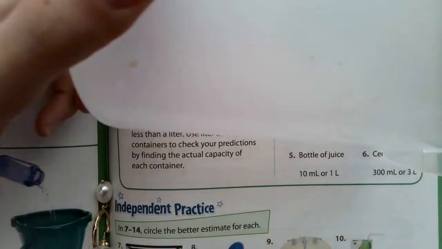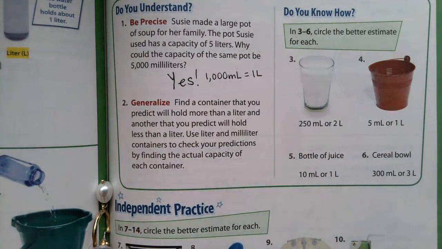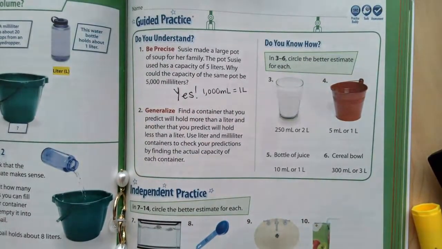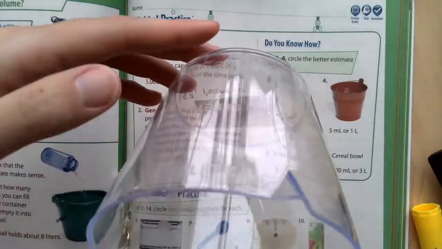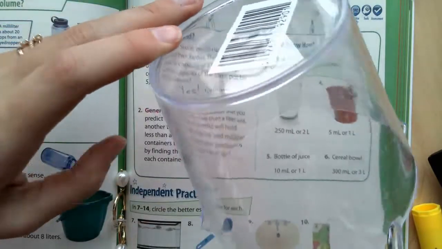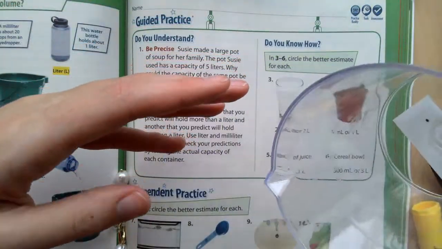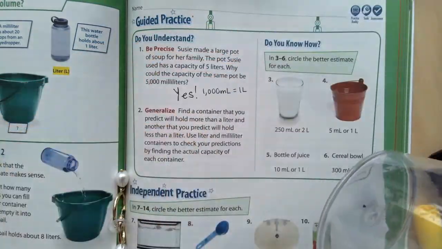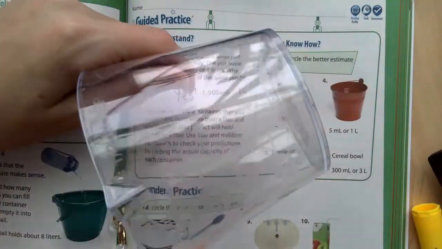I have this container right here. Now I'm going to guess, would this be measured in milliliters or liters? What do you think? It's pretty big. So do you think I'll measure with milliliters or liters? It'd be measured with liters.